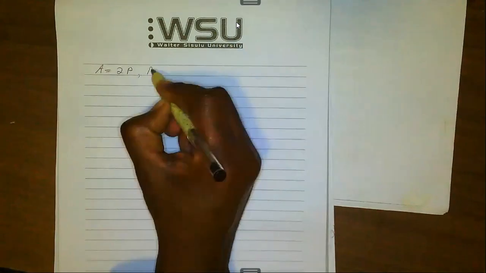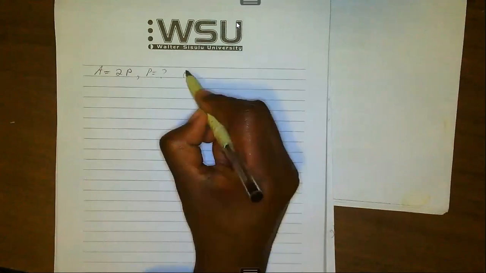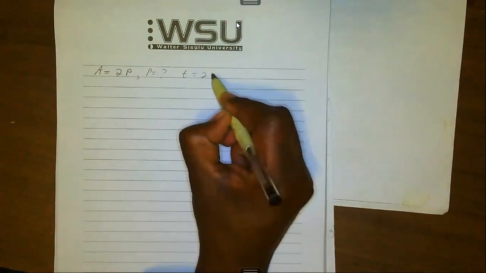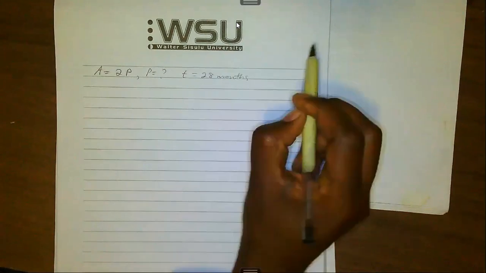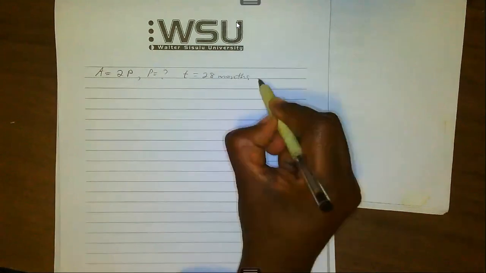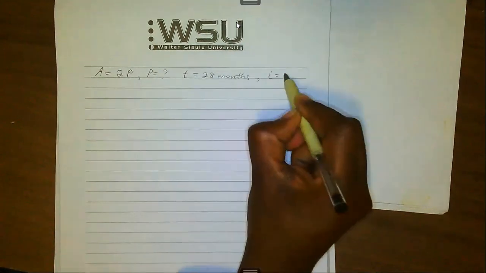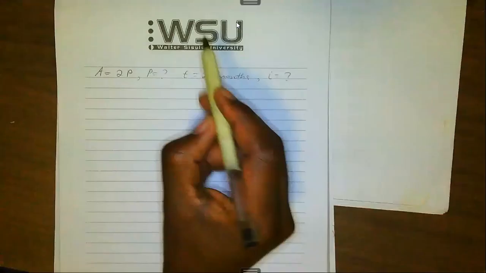P has no specific value, but what we know about T is it's 28 months, not years. And then I is the value we want to calculate. Now we need to focus here because we cannot take T as it is.